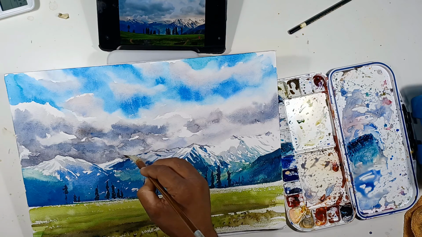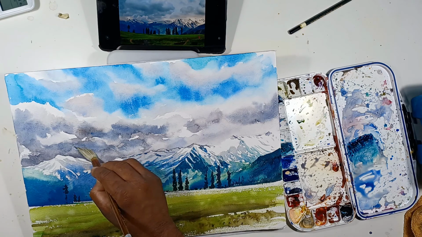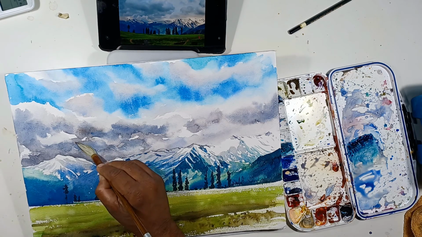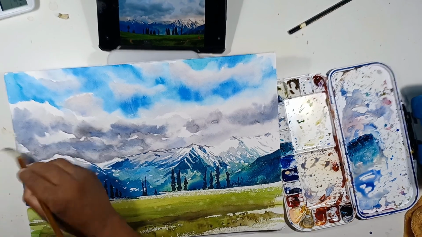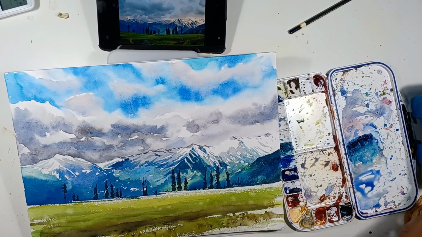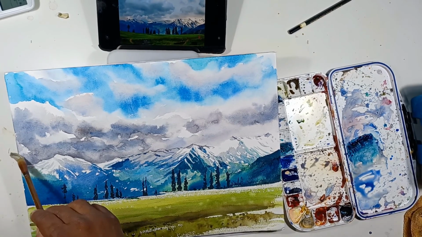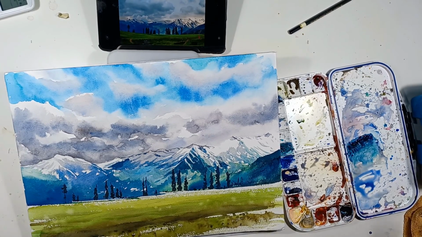Okay. Here. So I'm just lifting some colors, not making it very patchy. I think we are done with this painting.